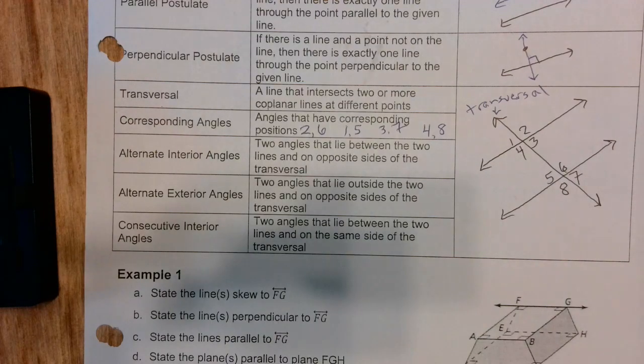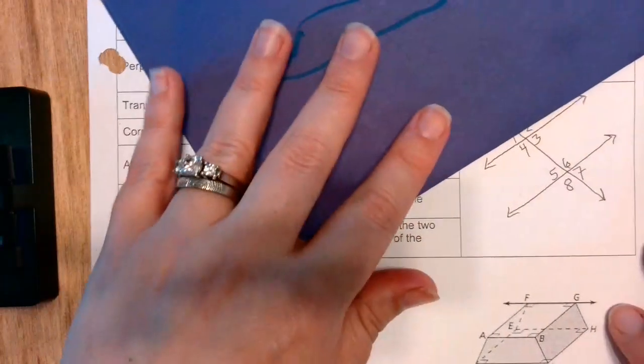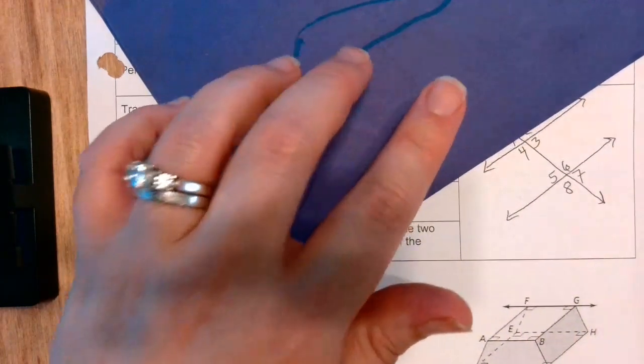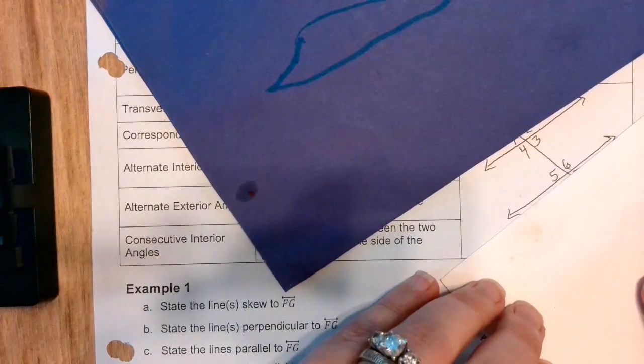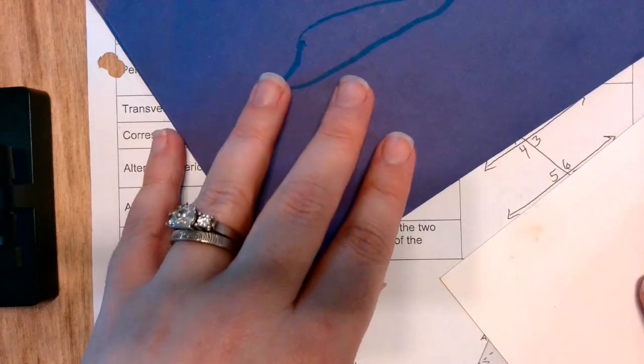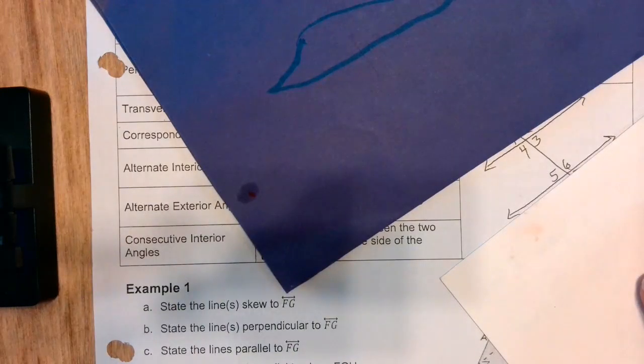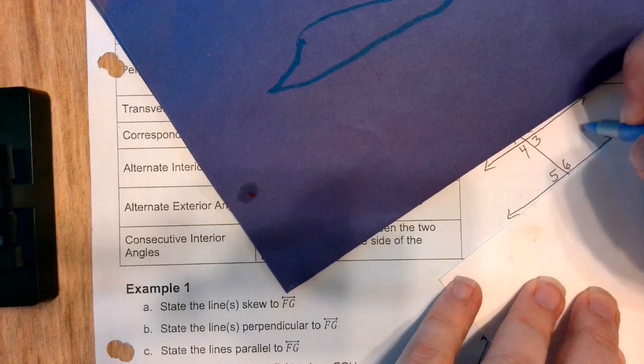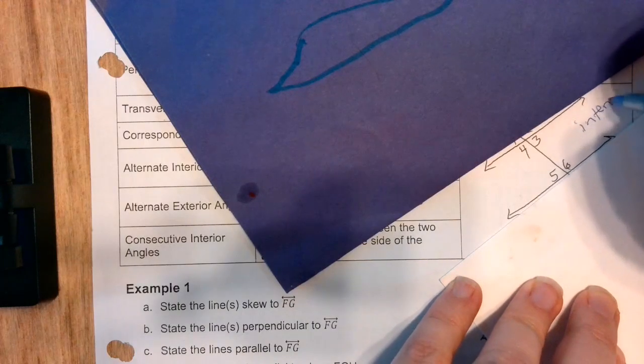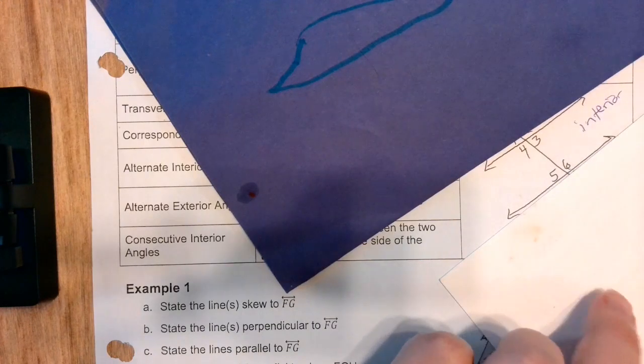So let's see here. Inside, what are we talking about? We're talking about inside these 2 lines. So if you were between those lines, there's one cover, here's another one. We're talking about 3, 4, 5, and 6. Those are the inside. That's the interior.